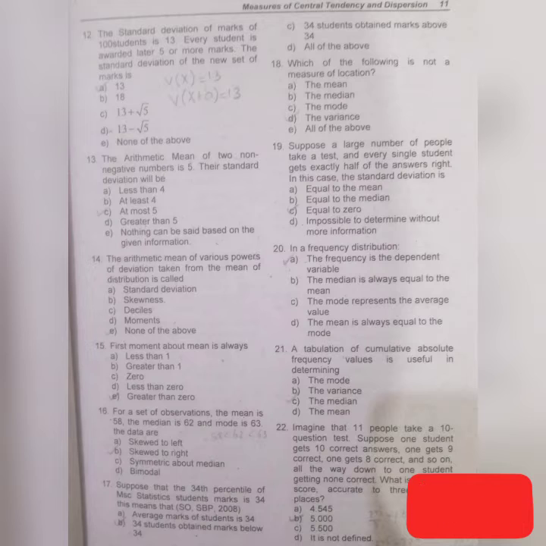20. In a frequency distribution: A) the frequency is the dependent variable, B) the median is always equal to the mean, C) the mode represents the average value, D) the mean is always equal to the mode. The right answer is the frequency is the dependent variable.